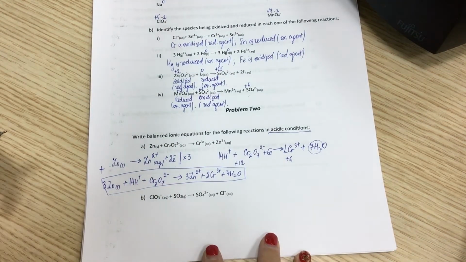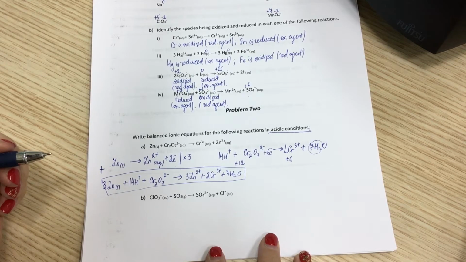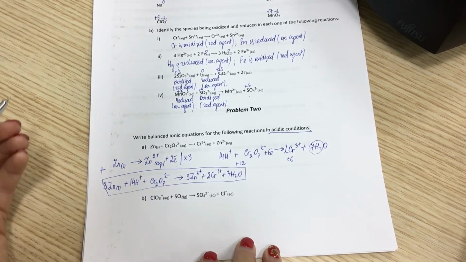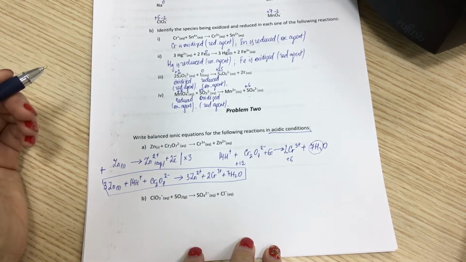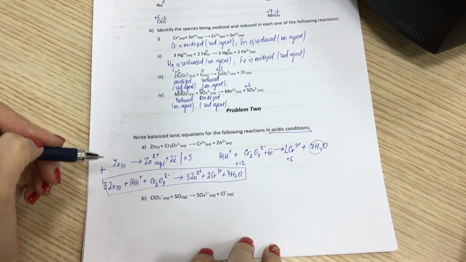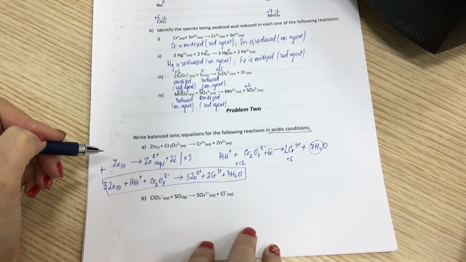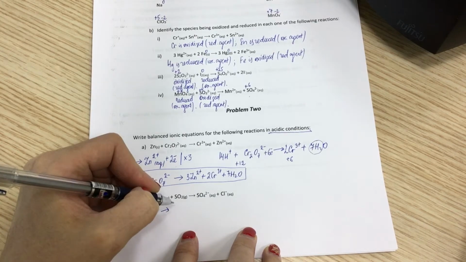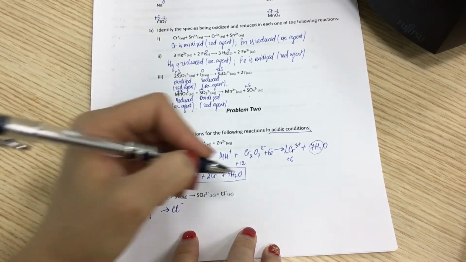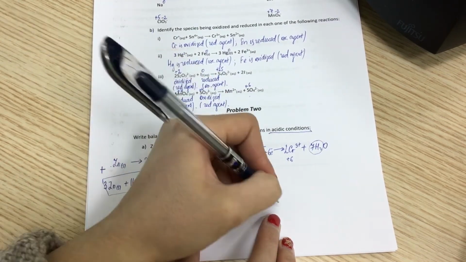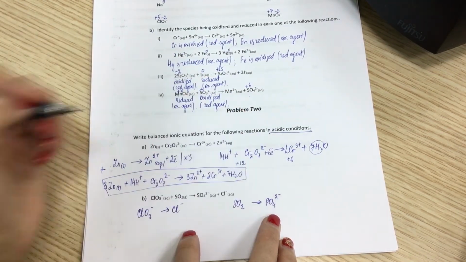Now, let's move on to the more complex example. In this case, we have polyatomic ions, 3 actually. First thing is again to split the overall equation into 2 and balance them separately. The first one would be chlorate to chloride, and the second one would be SO2 to SO4 2 minus.